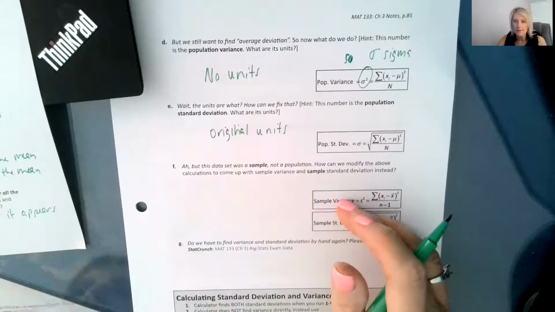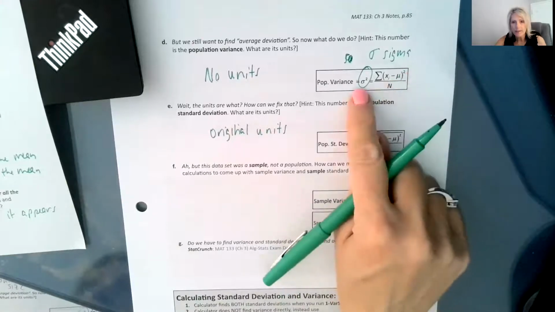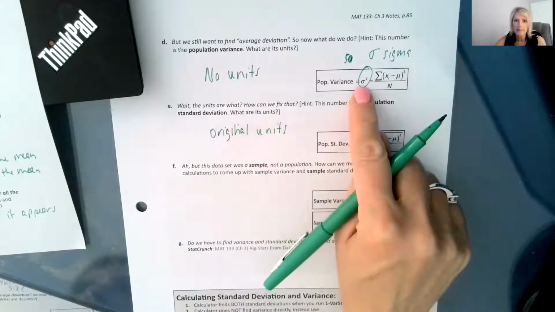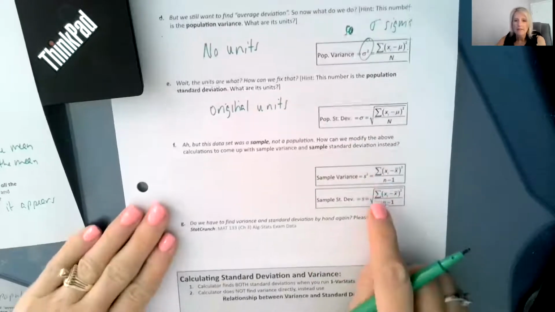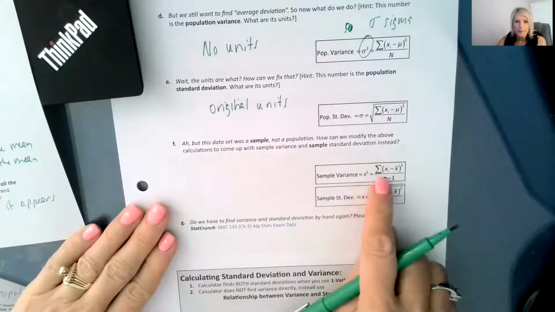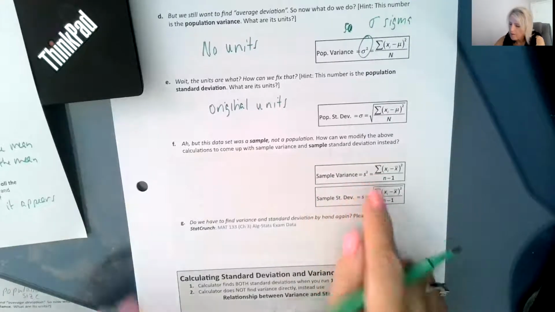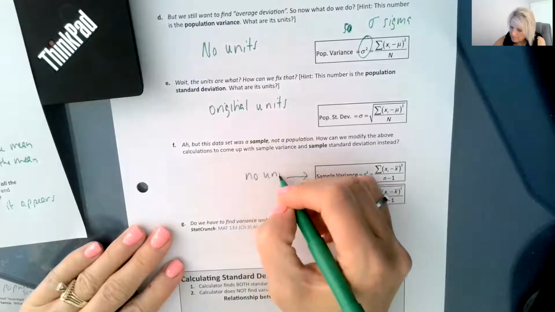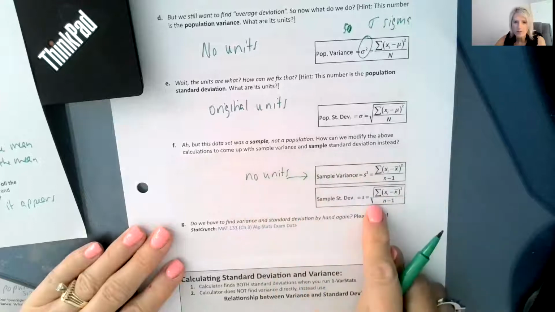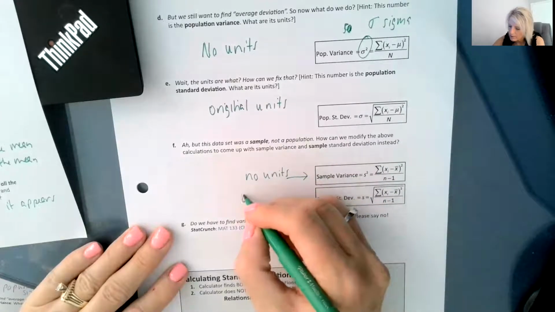Remember, population symbols are always Greek symbols. Mu for the mean and sigma for the standard deviation and variation, variance, and then just letters for the sample. So again, the sample variance has no units. But when we take the square roots and get the standard deviation, we have original units.